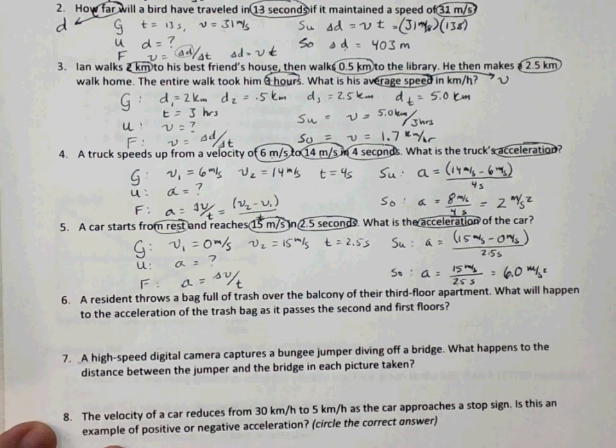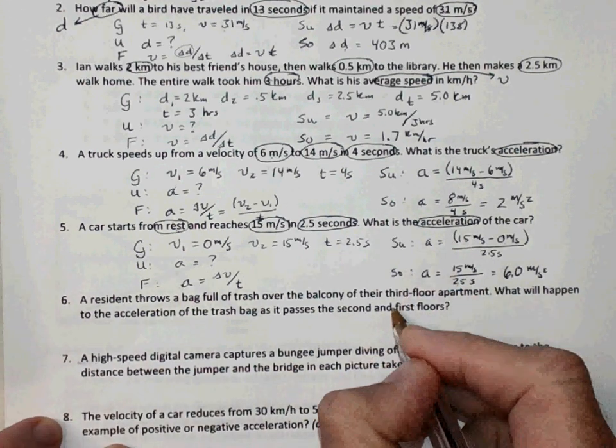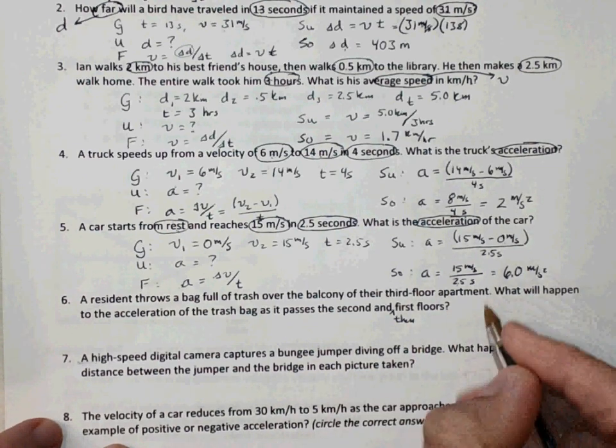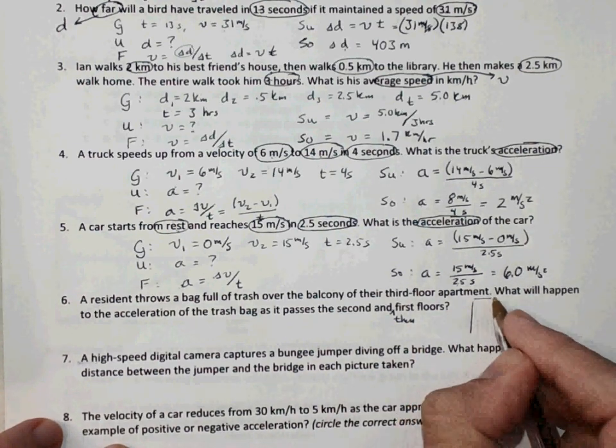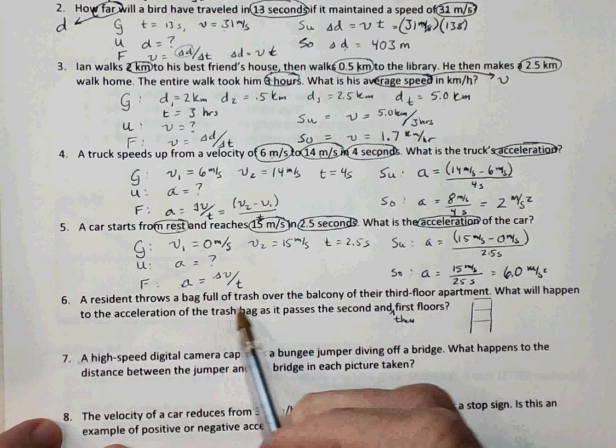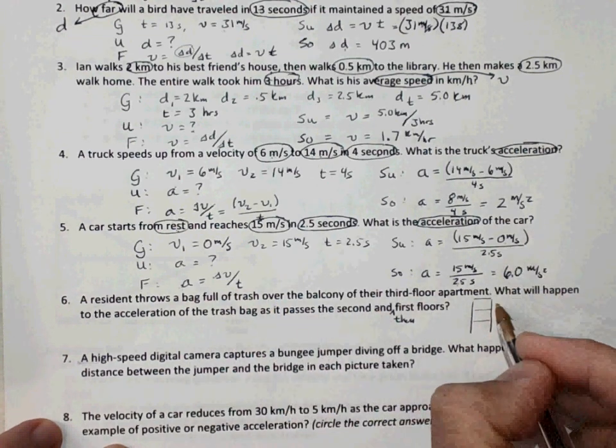All right, a resident throws a bag full of trash over the balcony of their third floor apartment. What will happen to the acceleration of the trash bag as it passes the second and first floor? I might have been tempted to add the word then, to show. So we'll draw a little building. Resident throws a bag full of trash over the balcony of their third floor apartment.